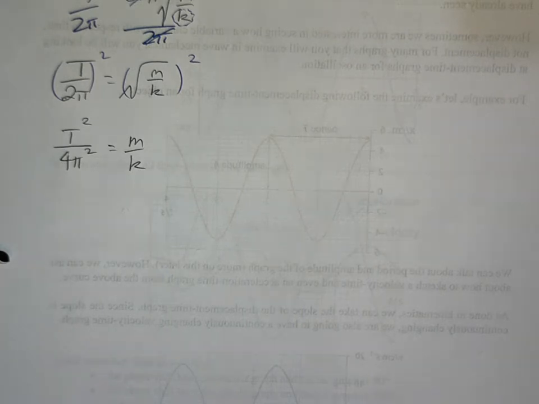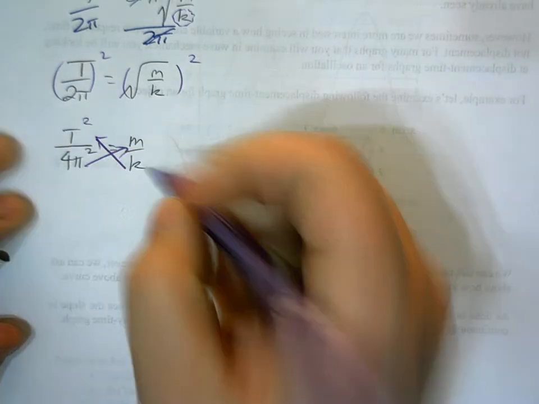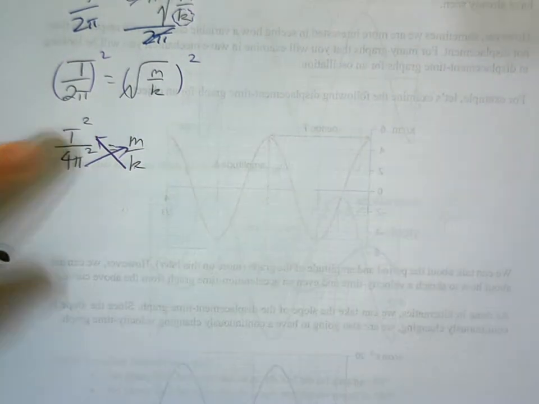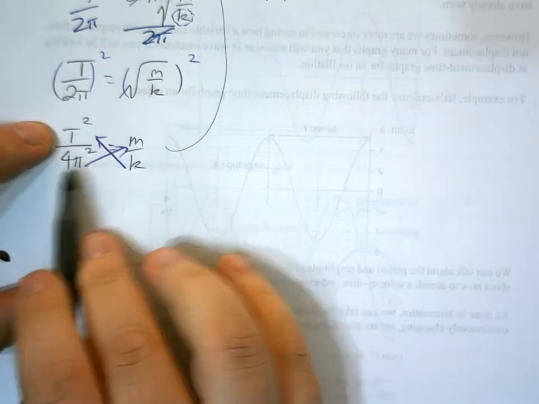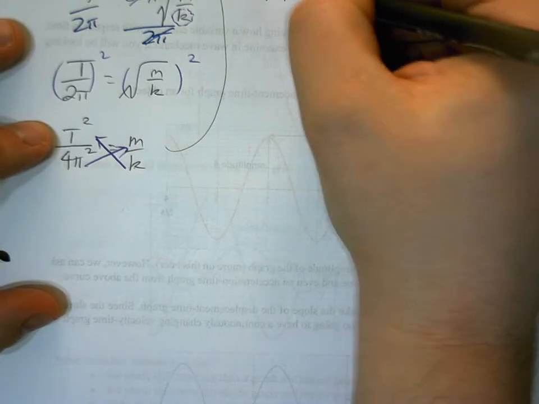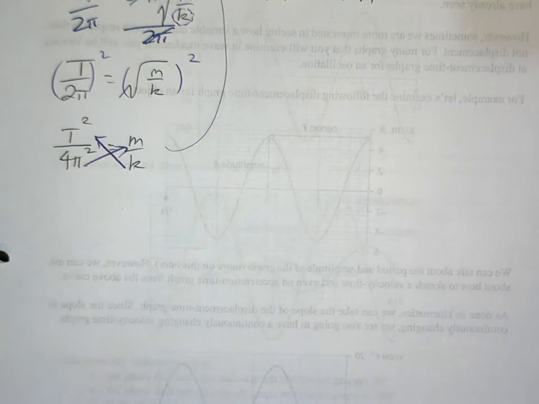I'm going to do what your math teachers hate. We're going to cross multiply. So I'm going to multiply this k with t squared, so that's going to give me kt squared. I'm going to multiply this 4 pi squared with m. So I'm going to get kt squared is equal to 4 pi squared m.